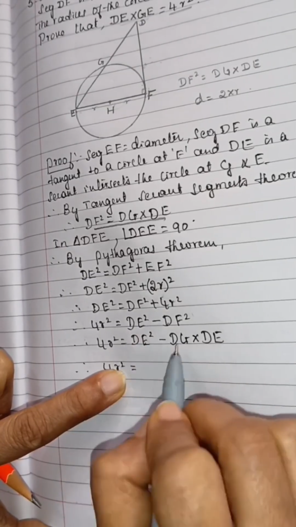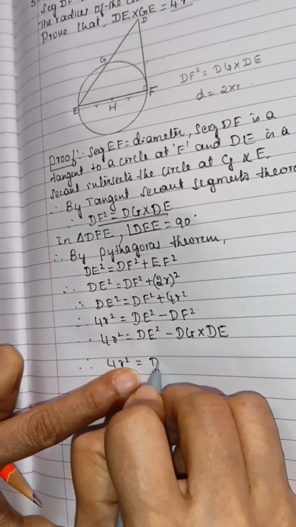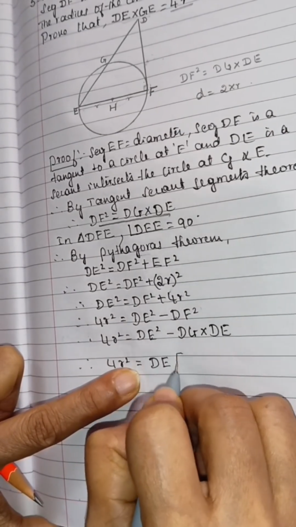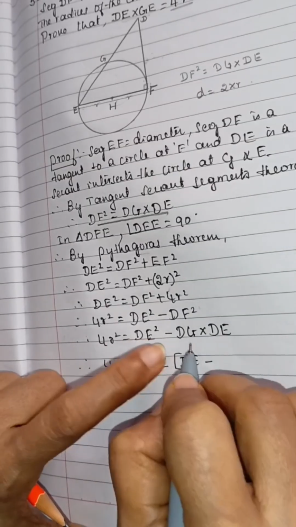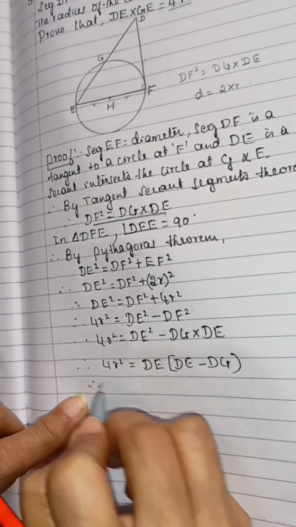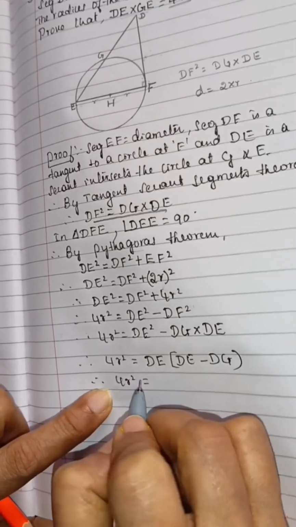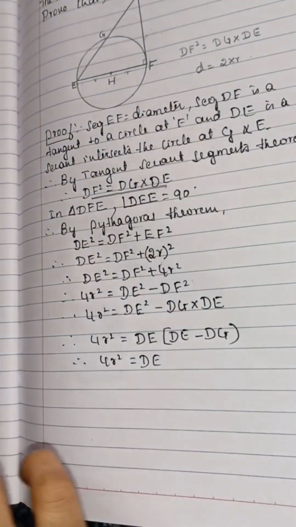This is one term and this is one term, so this is DE square, we can keep DE out. Therefore 4r square is DE into DE minus DG.